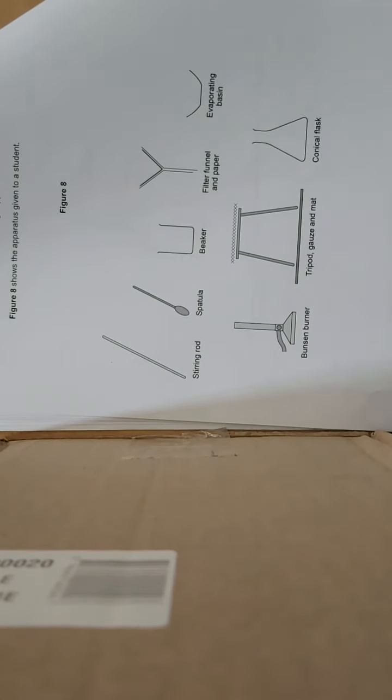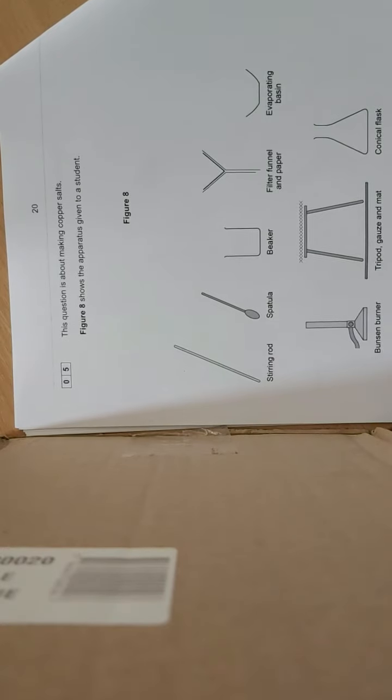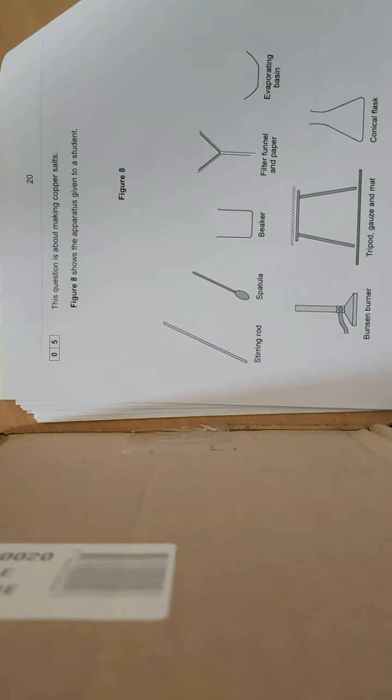So moving on to another blank page. Right, question 5 we're going to come back to in a minute, because this is a 6 mark question. And as you can see, it tells us about apparatus, and we've got to say how we're going to make a salt. So we're going to pop back to that one in a minute once we've gone through the rest of the questions, just because I tend to leave 6 marks to the last.